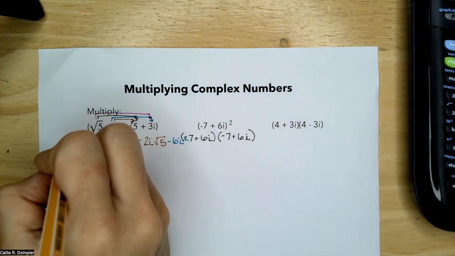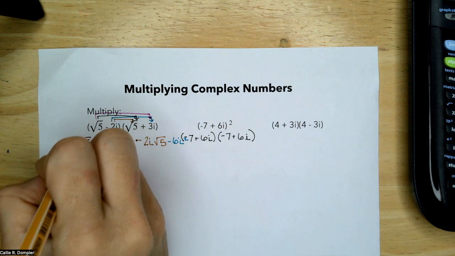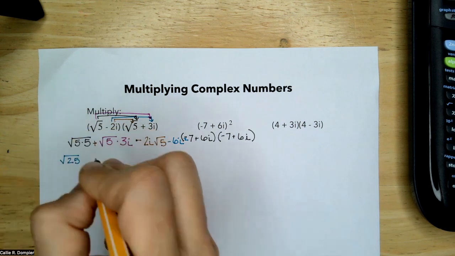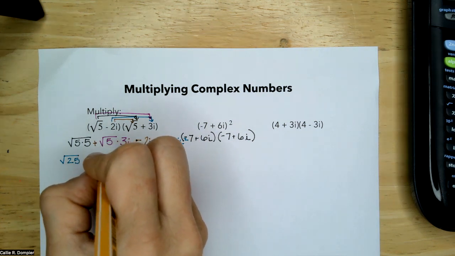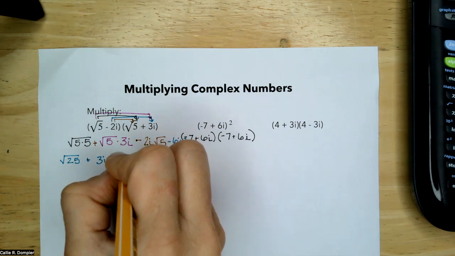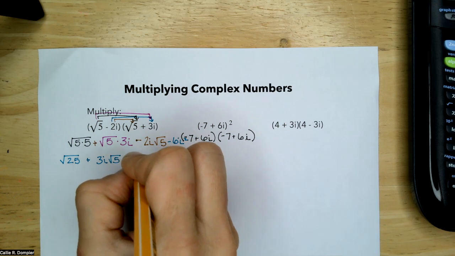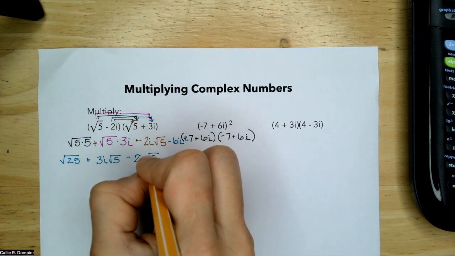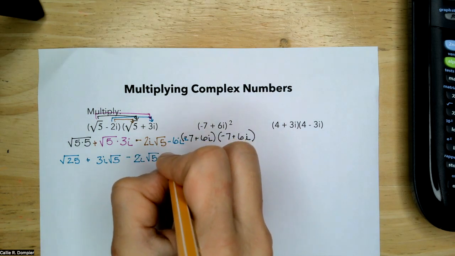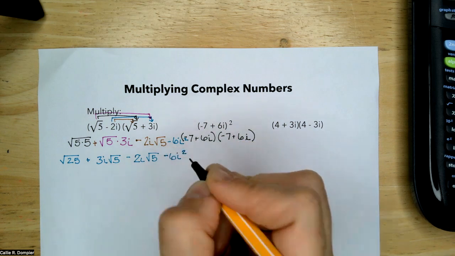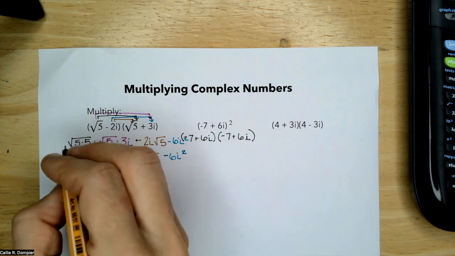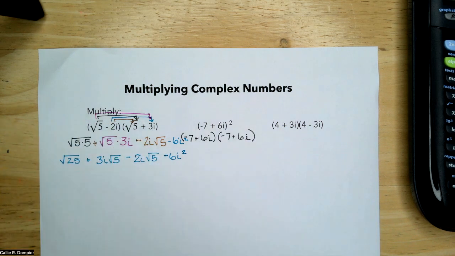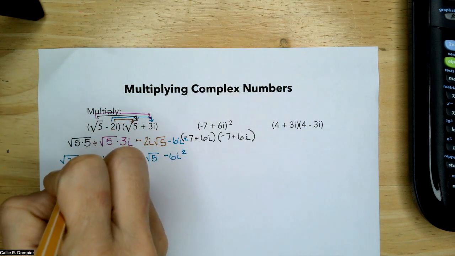All right, let me write it again. So we have the square root of 25, because it's the square root of 5 times the square root of 5, plus 3i square root of 5 minus 2i square root of 5 minus 6i squared, just so we can see it a little bit better. The square root of 25 is 5.